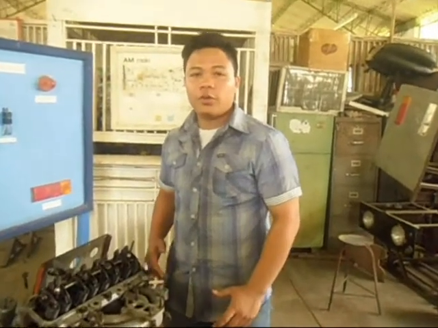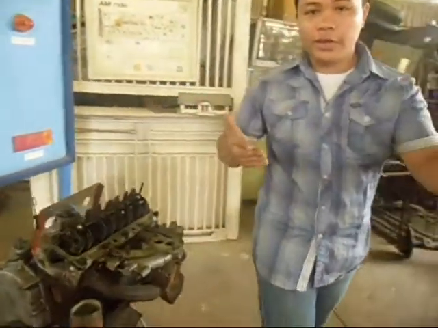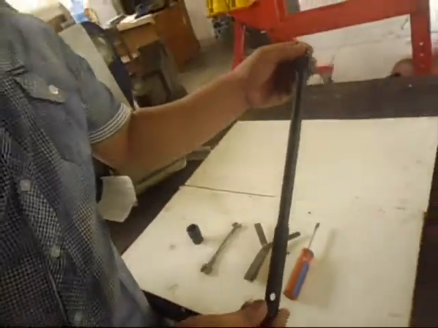And the third, we will now use our tools for conducting the tune-up. Let me introduce to you the tools. These are the power hand tools.